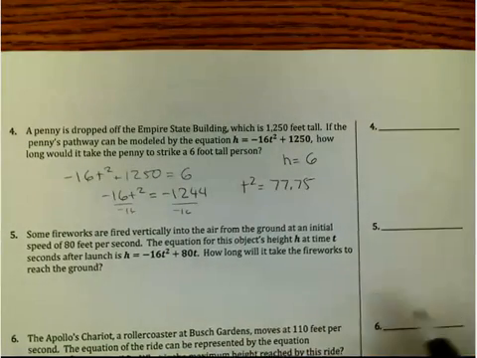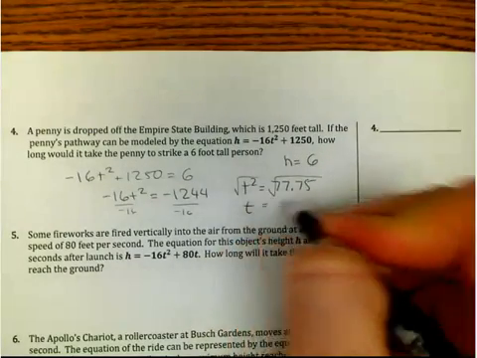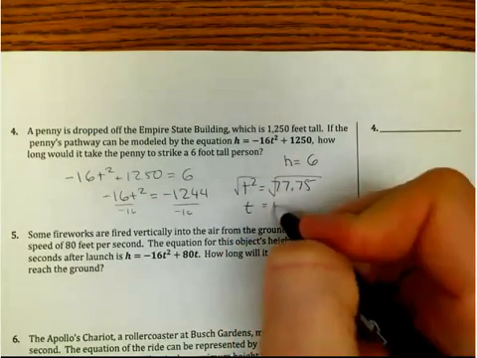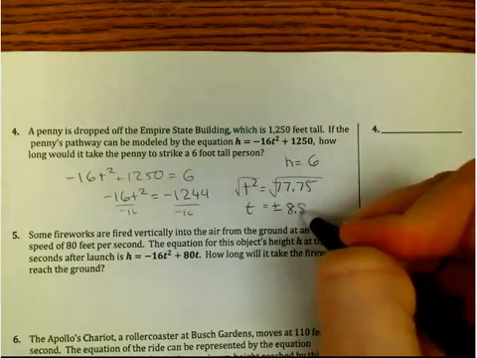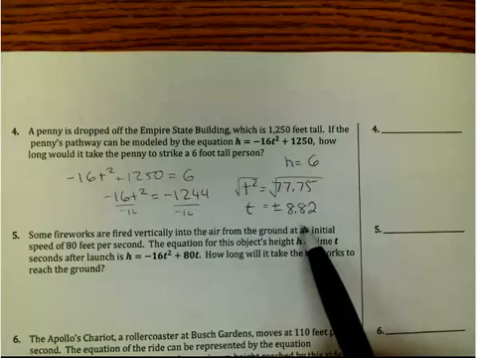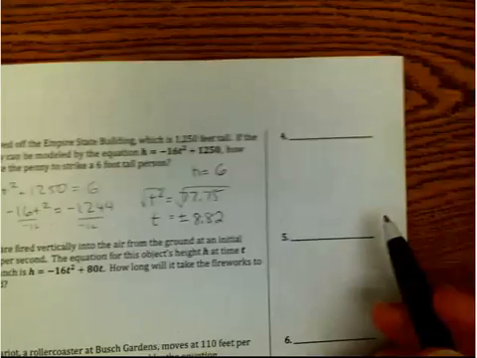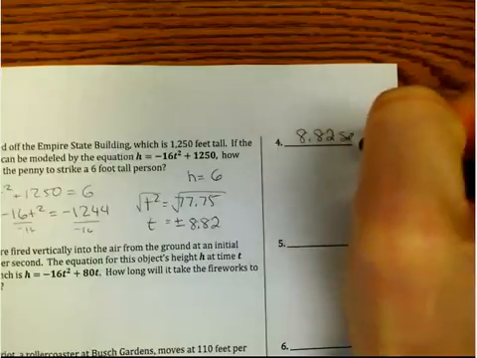At this point, I just want to take the square root of both sides, so that gives me t is equal to, now my answer is going to be plus or minus 8.82. So I can't have negative 8.82 seconds, so my answer needs to be the positive choice, which is just 8.82 seconds.